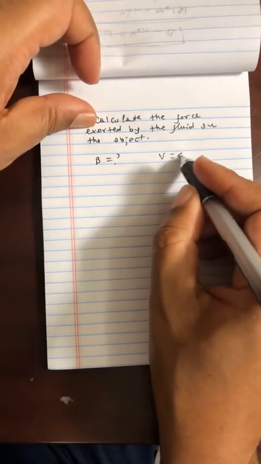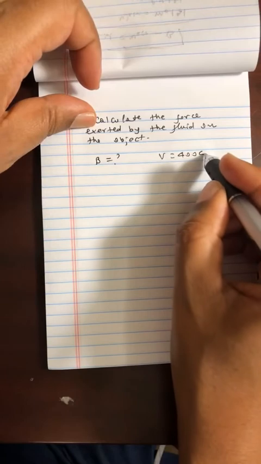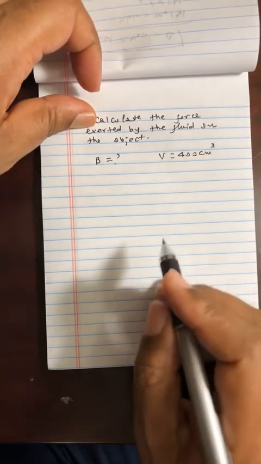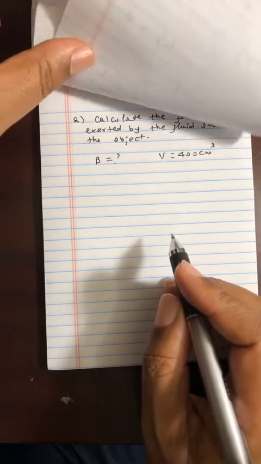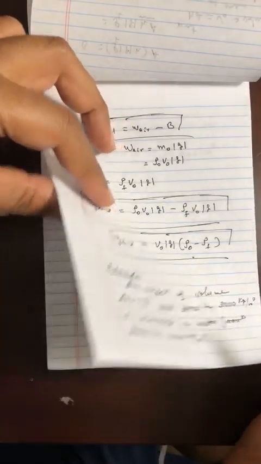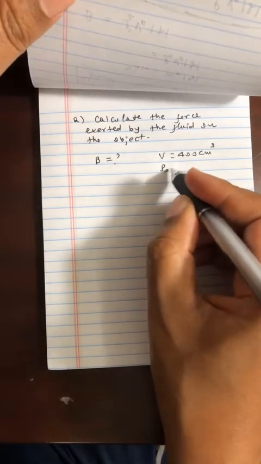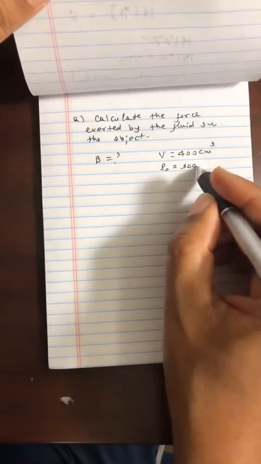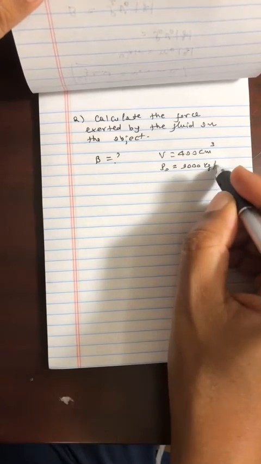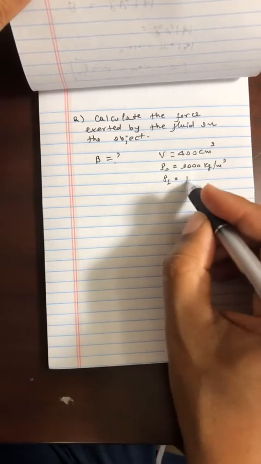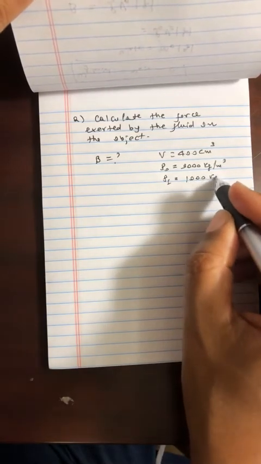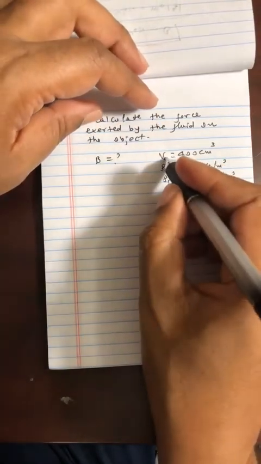The volume is 400 cubic centimeters, and then the density of the object is 3000 kilogram per meter cubed, and the density of the fluid, which is water, is 1000 kilogram per meter cubed.